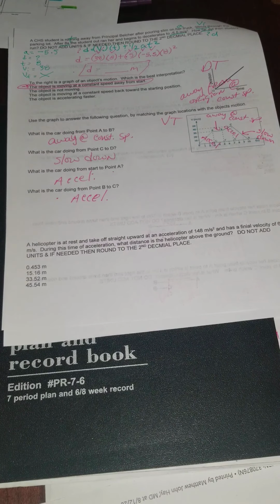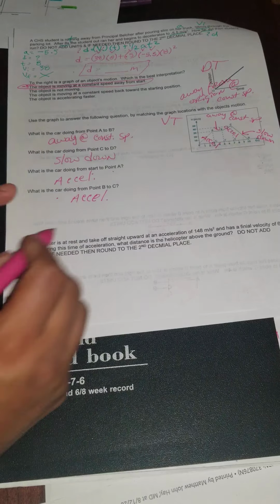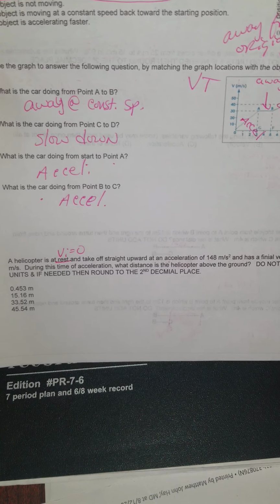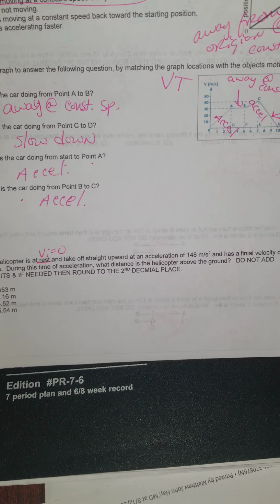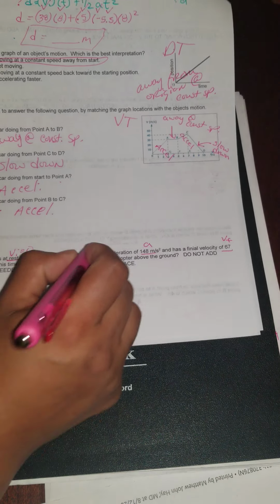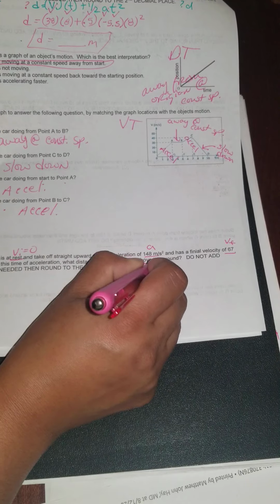Next one here: a helicopter is at rest. If you are at rest, then the VI is 0. And don't forget, in physics, words have number value. It takes off straight upwards at an acceleration of 148 meters per second squared, A, and has a final velocity of 67, V sub F. During this time of acceleration, what distance is the helicopter above the ground? Question mark, D.